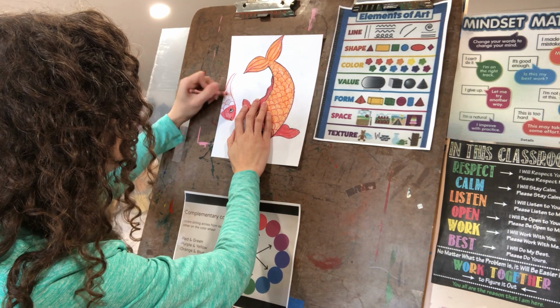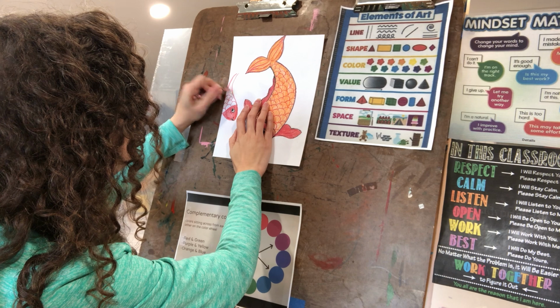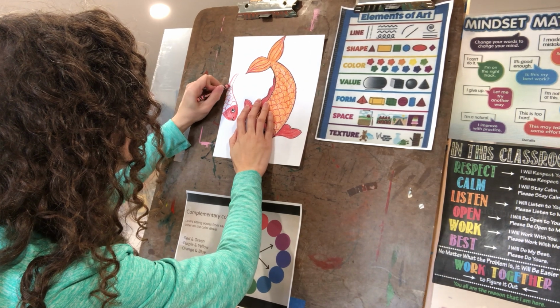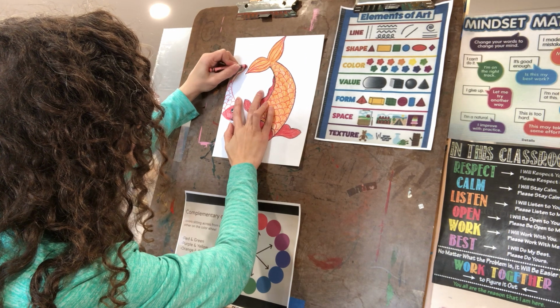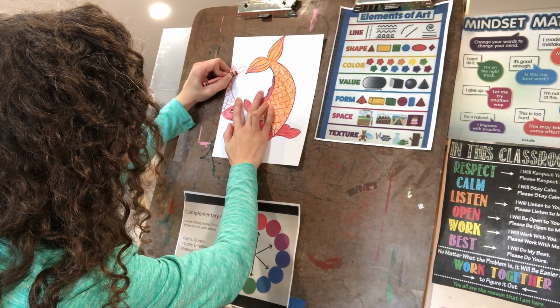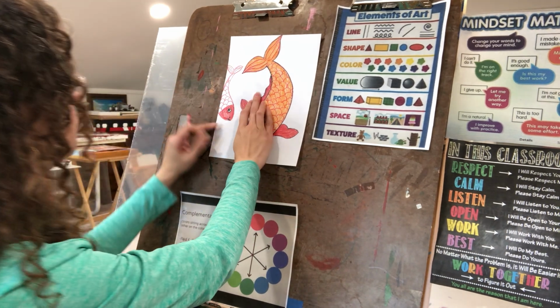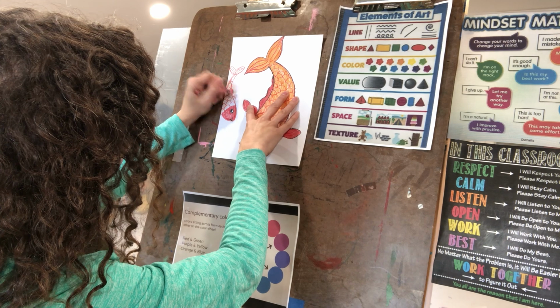So let me make this really quickly just to show you that I have a little bit of detail here. And a tail, and that's it. And then I'm gonna color this guy in also, if I want, and give him that top portion.